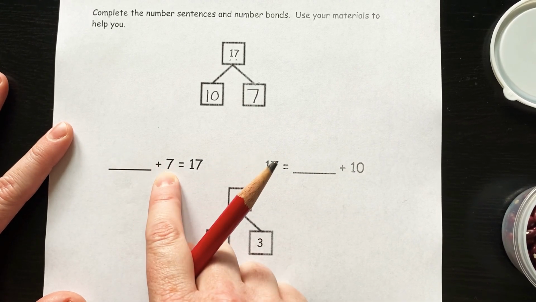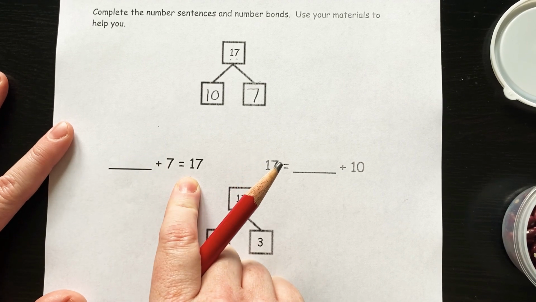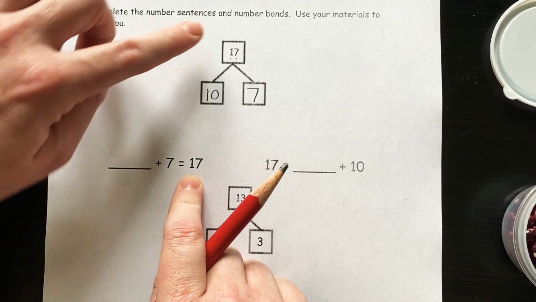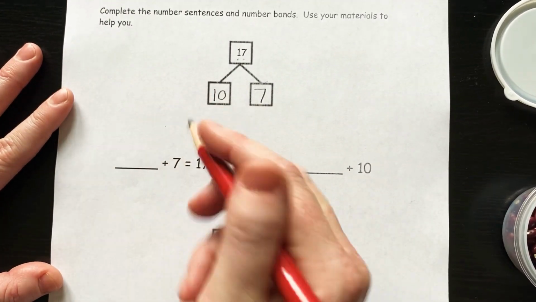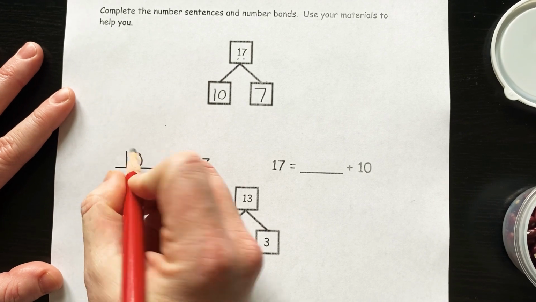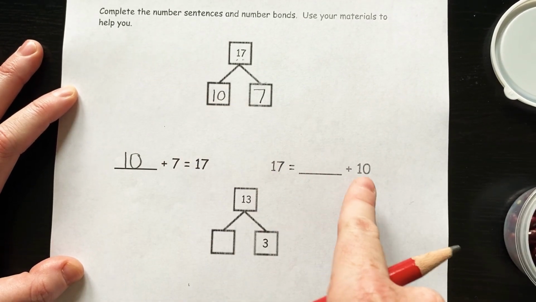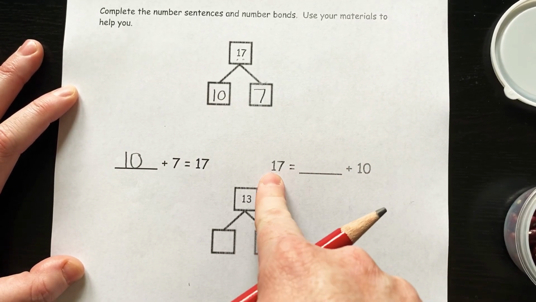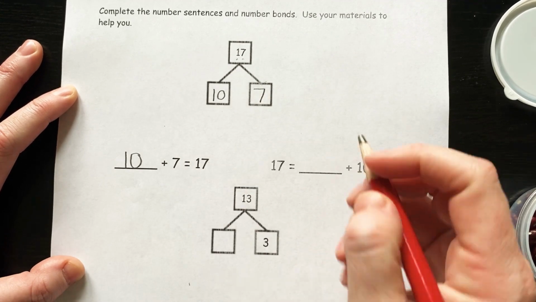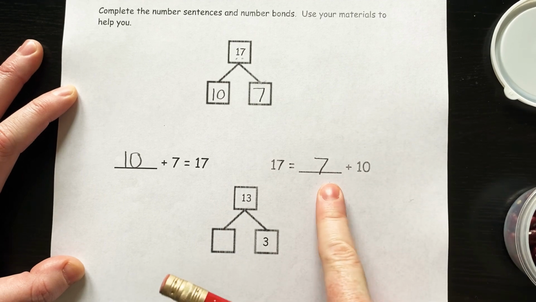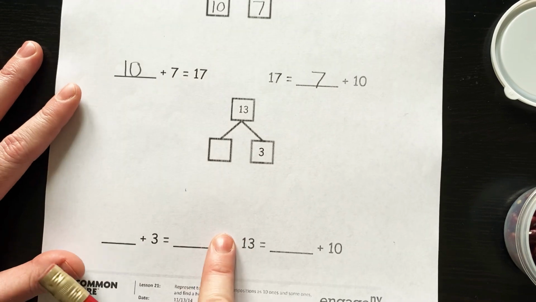All right, what plus 7 equals 17? Okay, well, 17 is my whole, and here's 7, the part. So I need my other part here. So that must be 10. Over here, I have 17 as my whole, and then I have my 10 part over here. So 10 and what equals 17? Or 17 is what and 10? Yeah, 7. 10 and 7 is 17. Let's do the same thing down here.